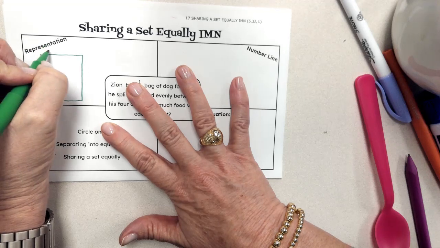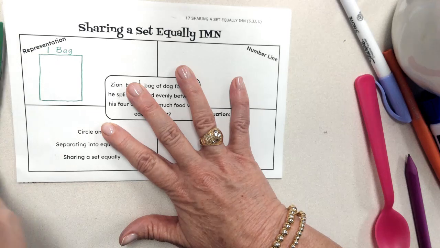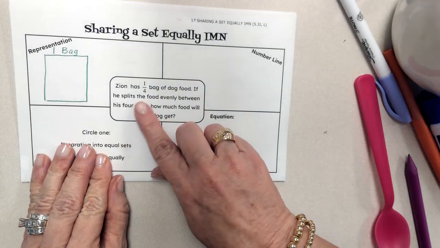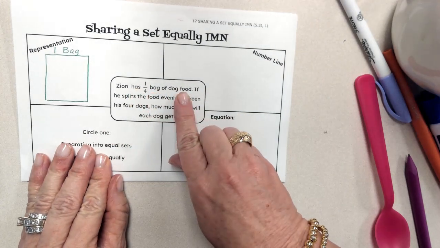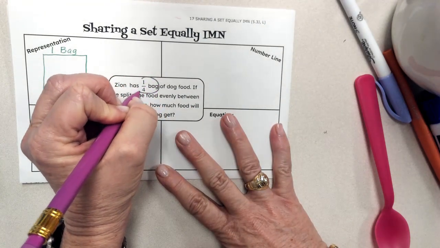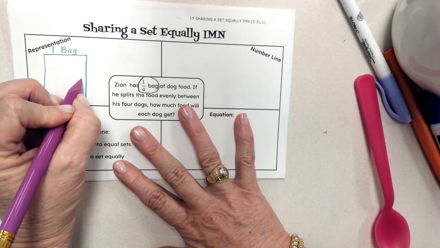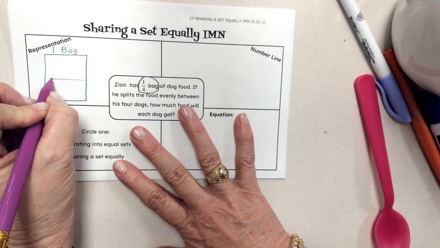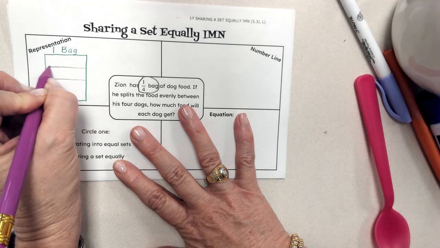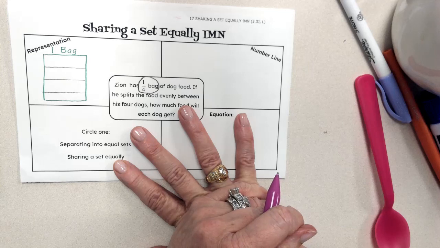This represents one bag of dog food. But remember, he doesn't have the whole bag of dog food. He only has a 1/4 of a bag. So what am I going to do? I'm going to cut this into fourths. So I'm going to cut it in half, and I'll cut each one of those in half. So there are my fourths.